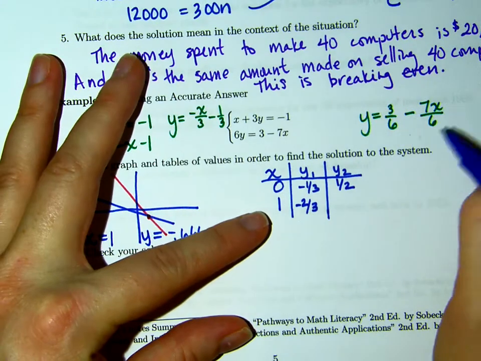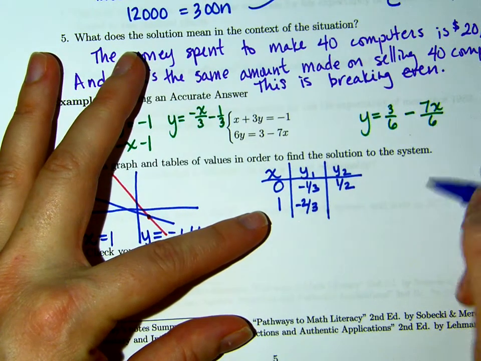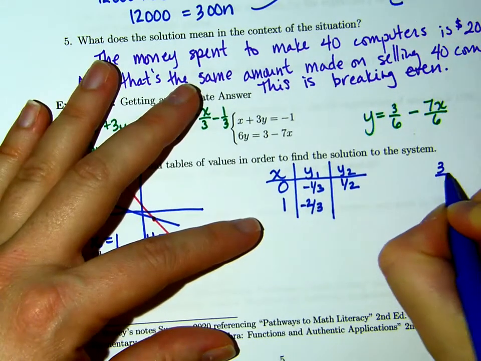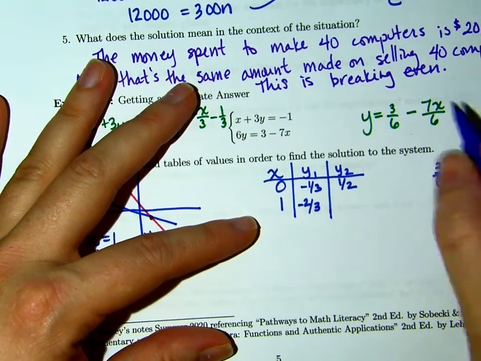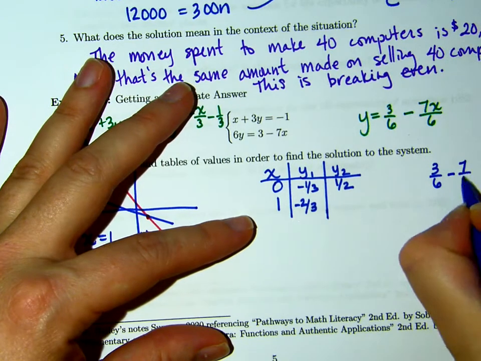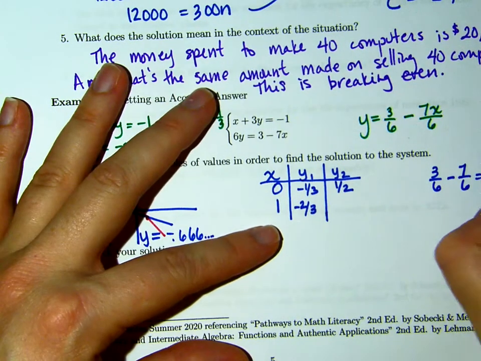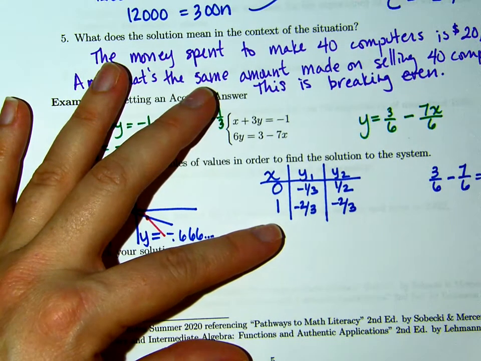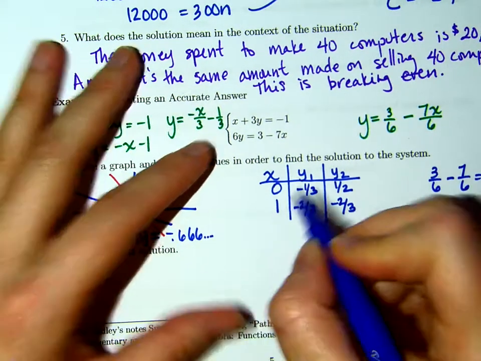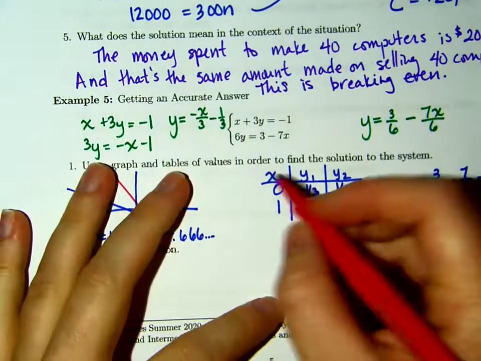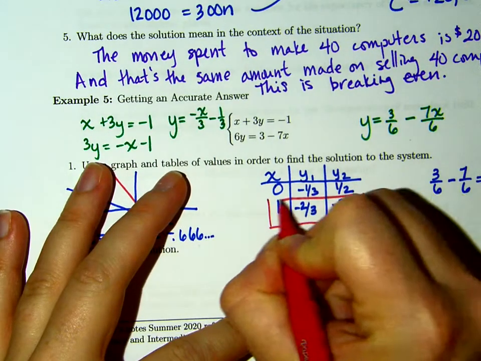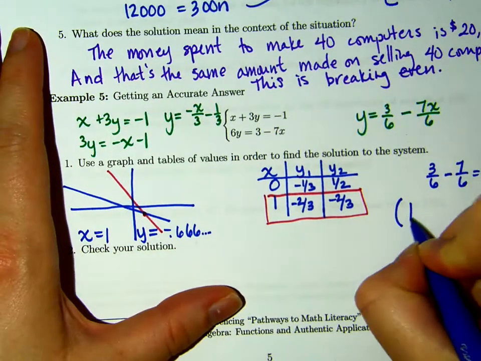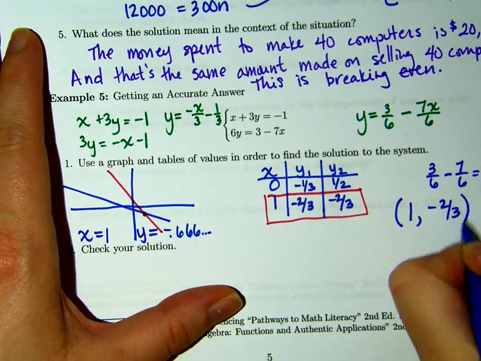And if we plug in 1 for x in the other, 3/6 take away 7/6 is negative 4/6, and simplified, that is negative 2/3. Whoa, it really did work out. So our solution is 1 and negative 2/3.